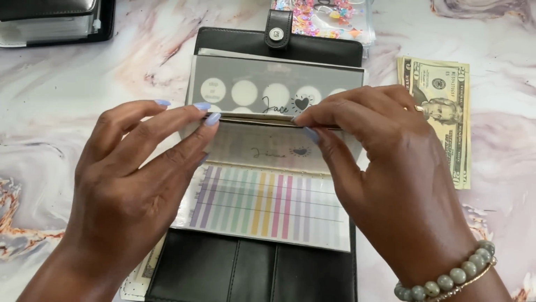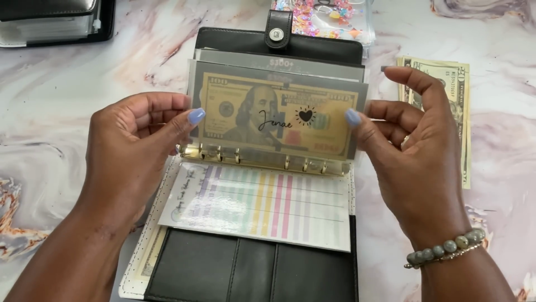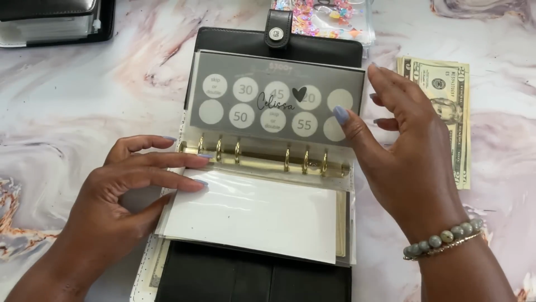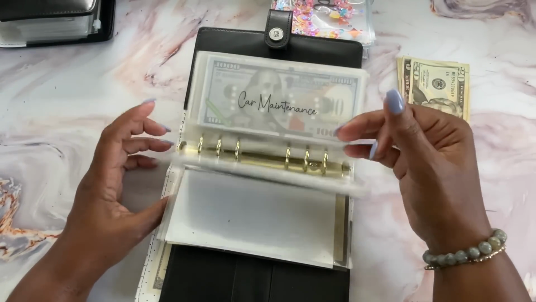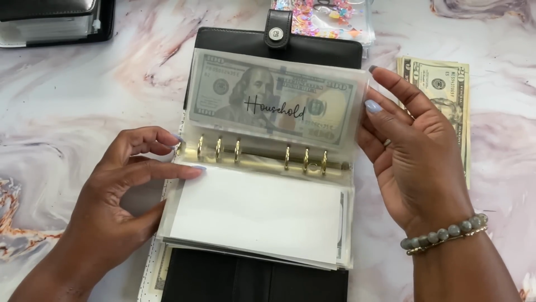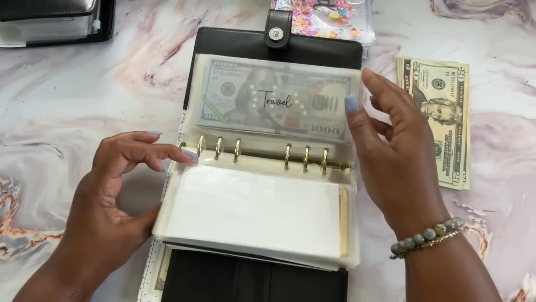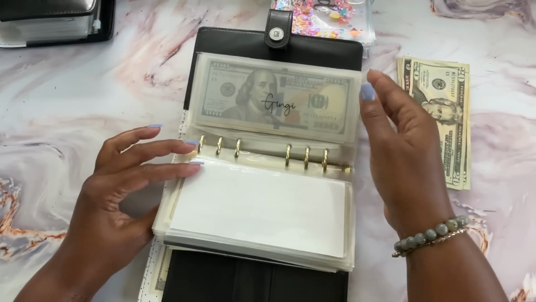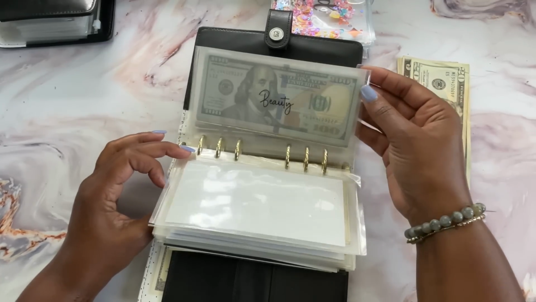But yeah, I do this with my kids. I have their money listed in here. So this is one for my daughter, one for my son, one for myself. So if I want to buy myself something, it's already been budgeted for. I have car maintenance, household, when I want to do trips to like Sam's. I have birthdays, medical, clothing, travel. The list goes on because I've added more. Gingy is my cat. I've added more as I went along.